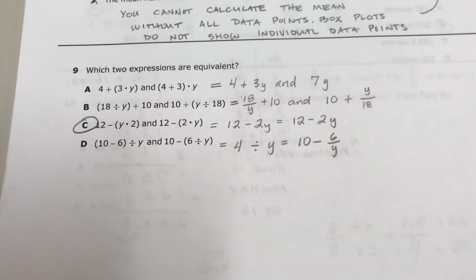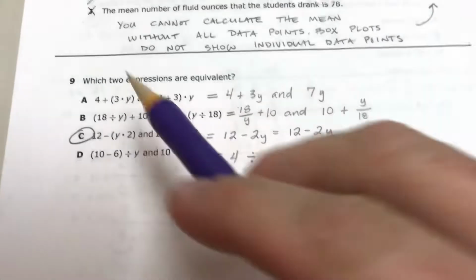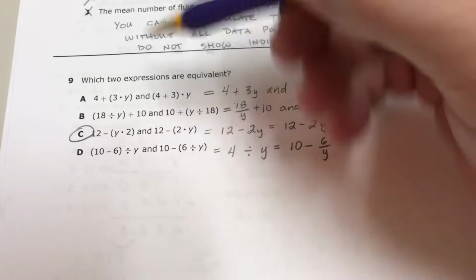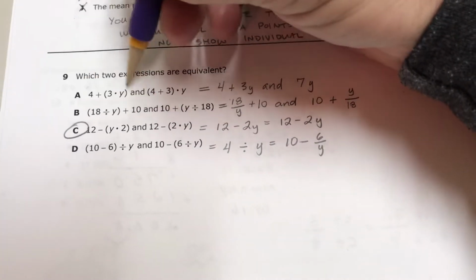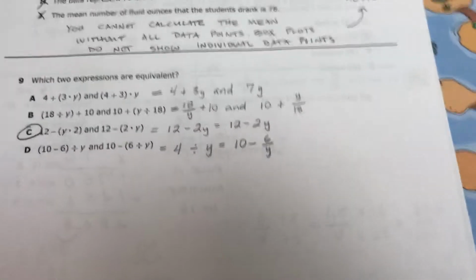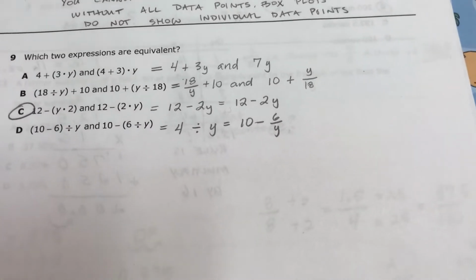I finished up with number 8, so here's number 9. Which two expressions are equivalent? So think of the word "and" like an equal sign. Does this thing over here equal this thing over here? So think about the ways that it can be written.